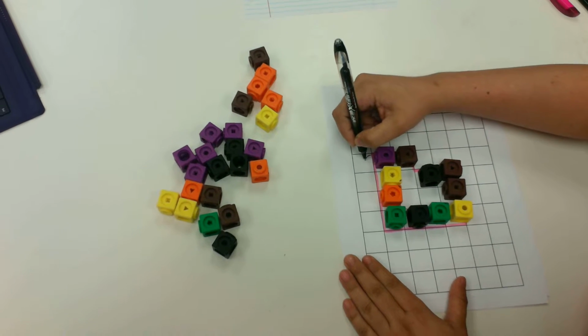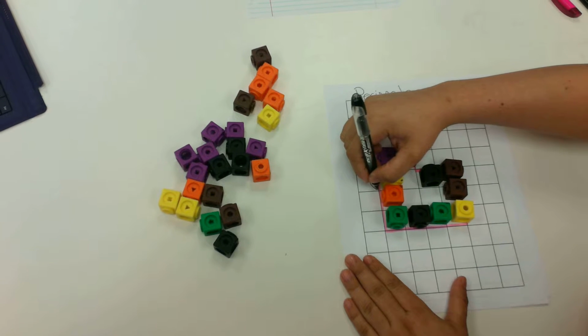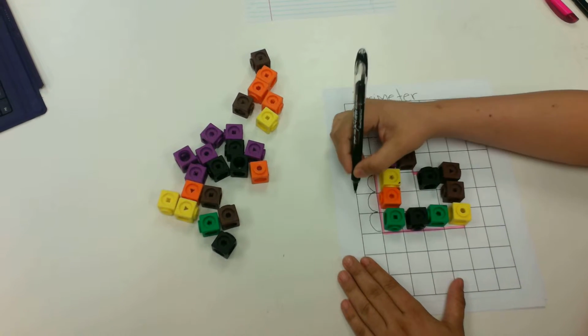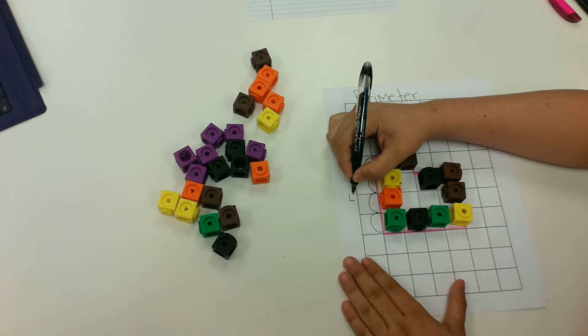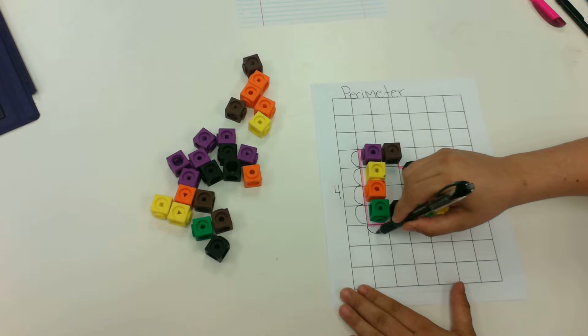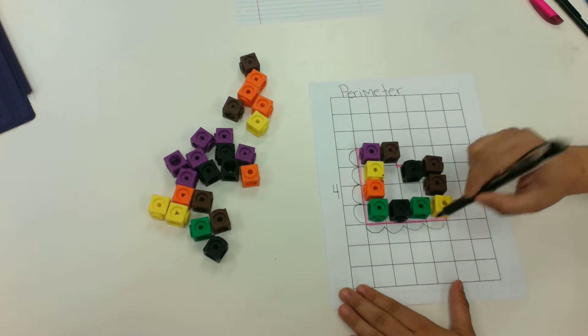See, from here to here, it's 1 unifix. So there was another one. That's 2. That's 3. And that's 4. So we write right here 4. So from here to here, there was 1, 2, 3, 4.